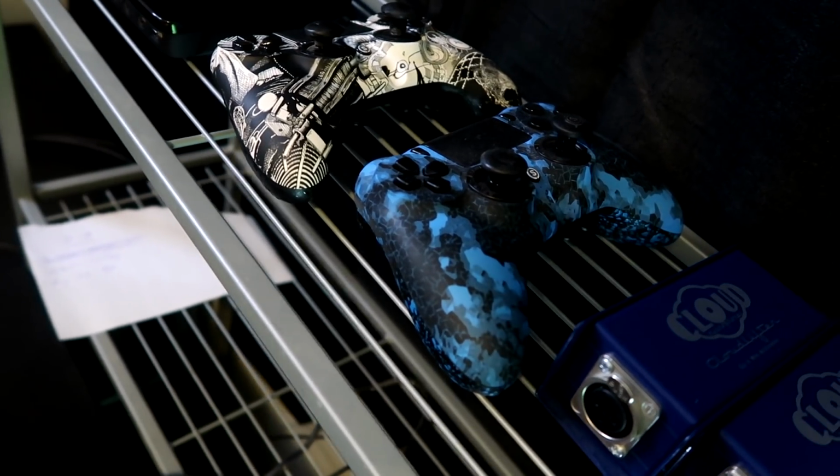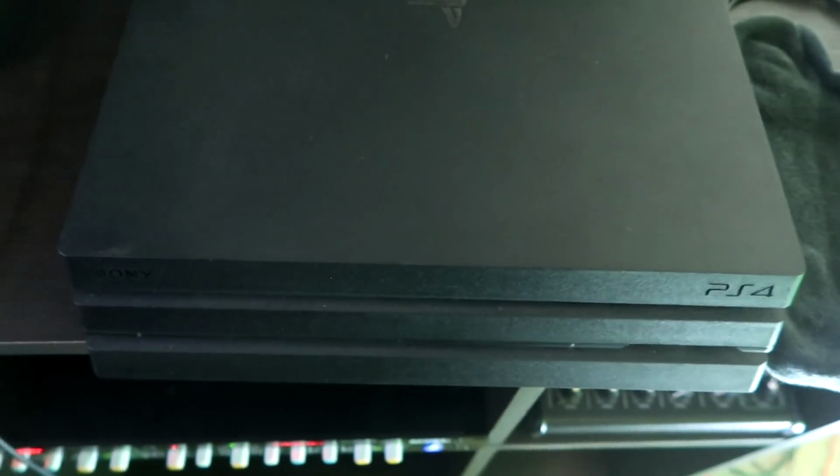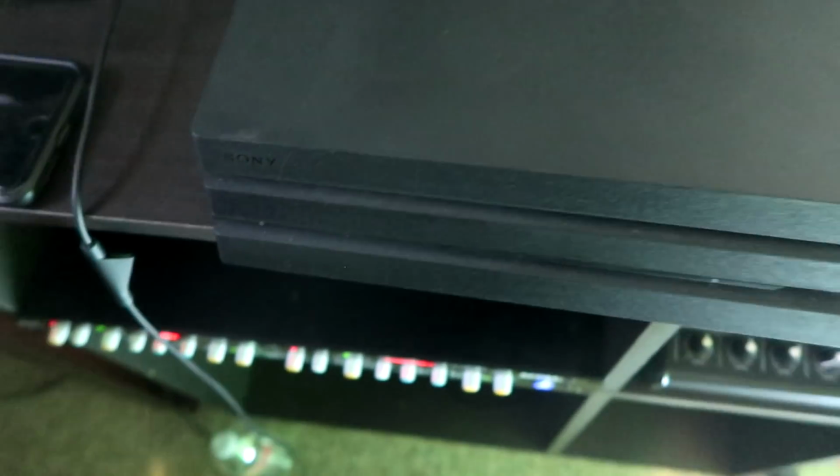This is a Scuff Impact. It's got the 4 PS controllers, and I use that when I play on my PS4 Pro, which is right here. Got the old PS4 Pro here.